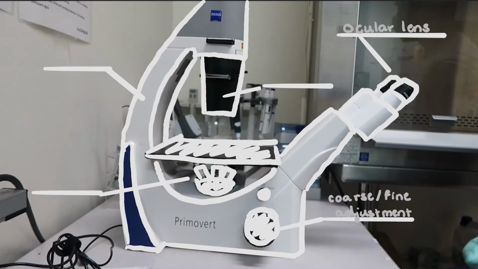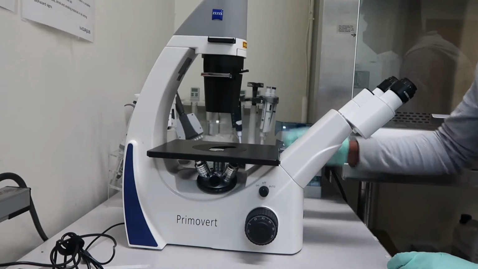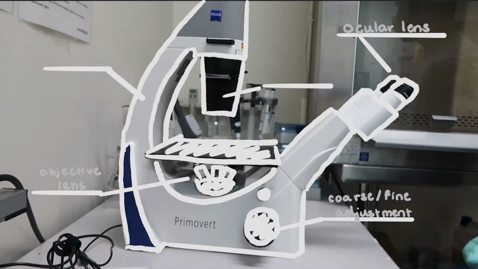Paired with the ocular lens are the objective lenses, and these are either above or below our sample. The objective lenses provide the most amount of magnification for our sample, and we move them up and down through fine and coarse adjustment knobs that are found at the base of the microscope.